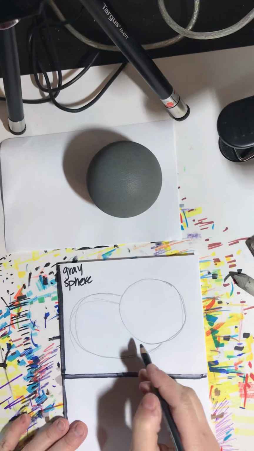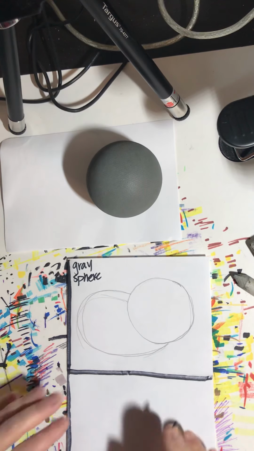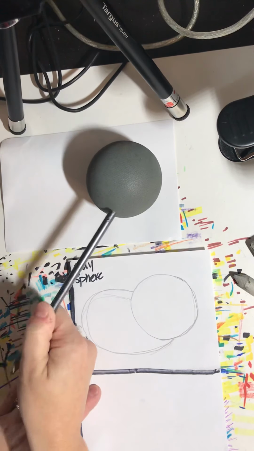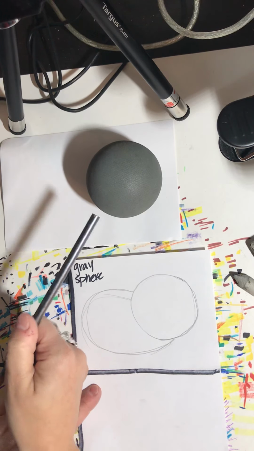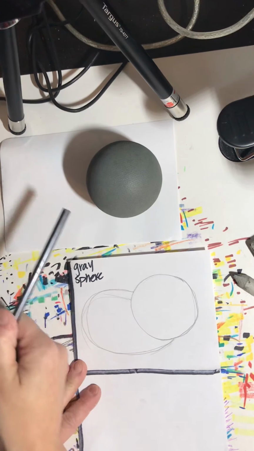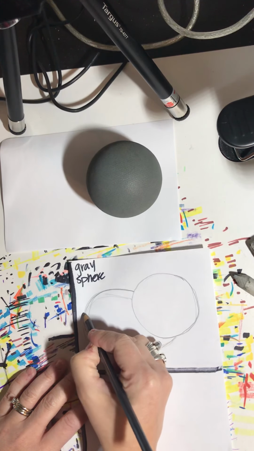You will have in the assignment, which you should have access to after class today, a photograph of the sphere, of the gray one, and then the other two that we're going to do, so that you can see the values easier in case you don't finish in class.